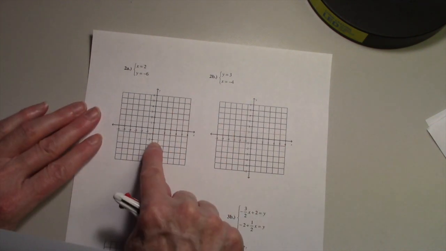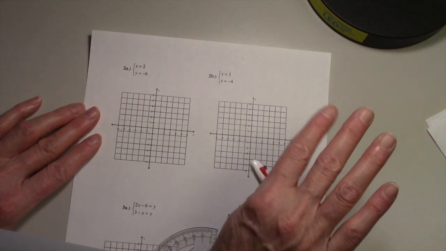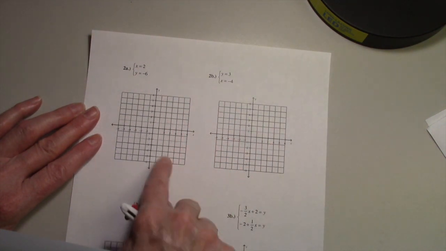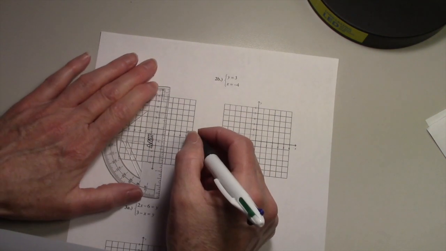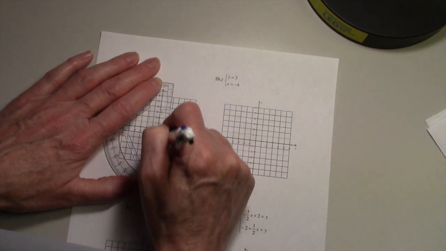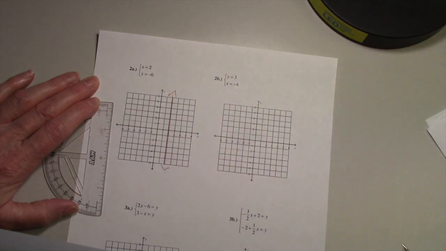That means every value on this line is 2. So if x is 2, it means over to 2, and it's straight up and down. That's x equals 2.